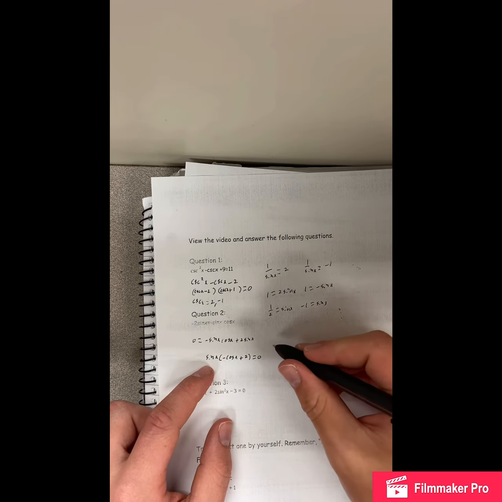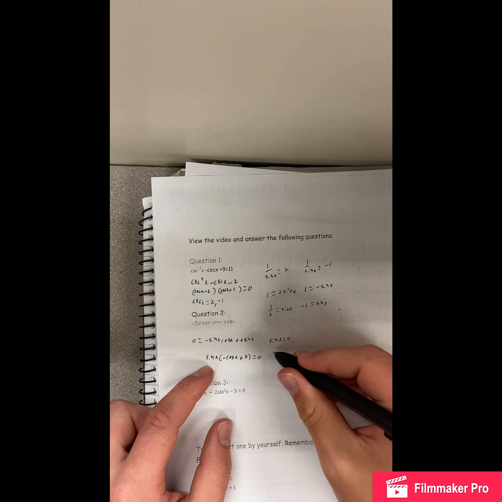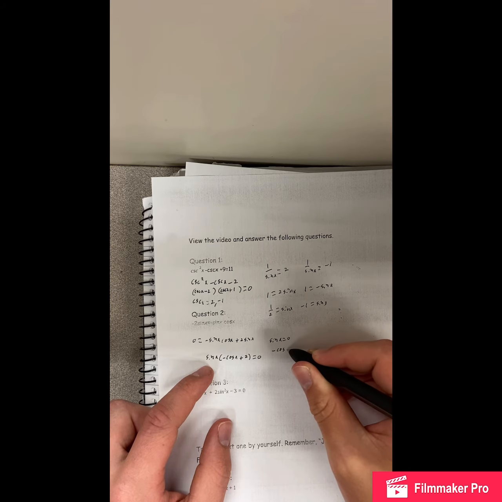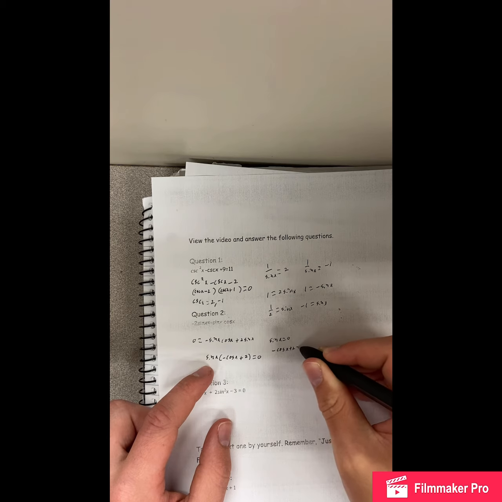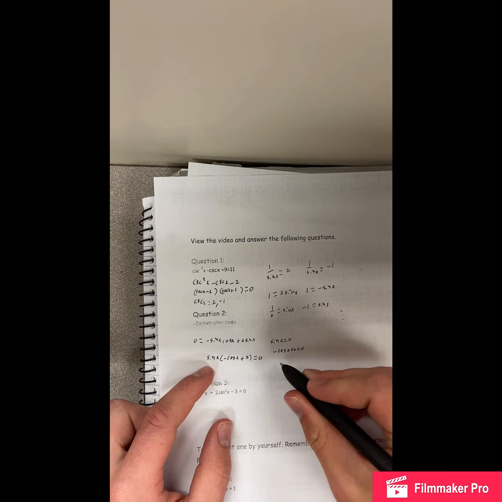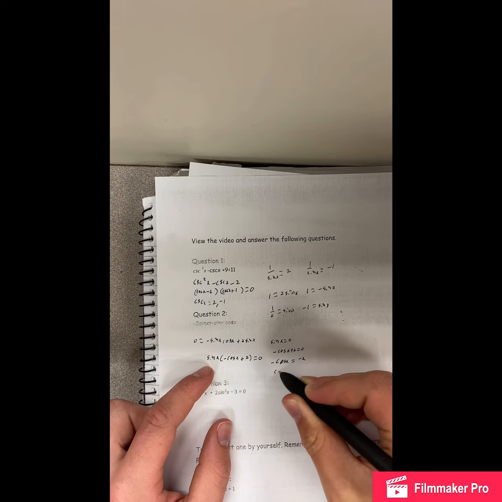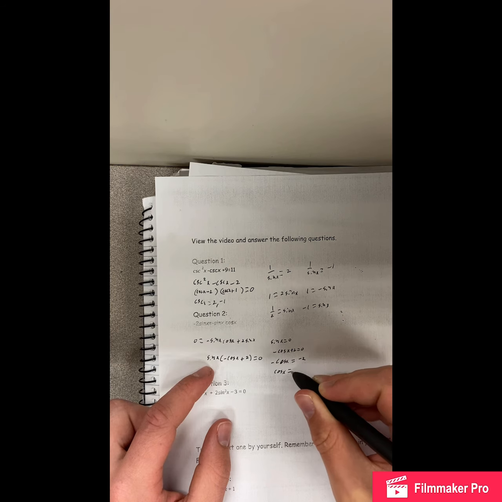So our solutions are going to be where sine x equals 0 and where negative cosine x plus 2 equals 0. So then we have to solve this, and that gets us negative cosine x equals -2, and then cosine x equals 2.